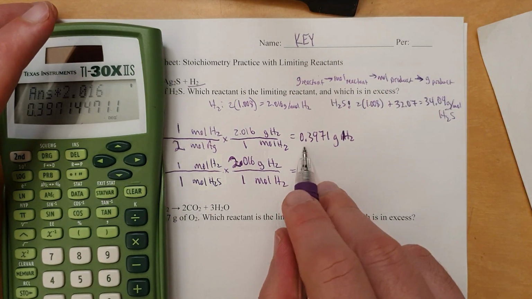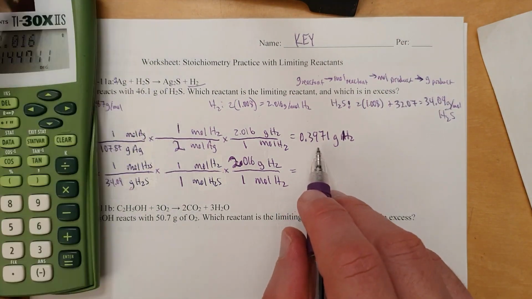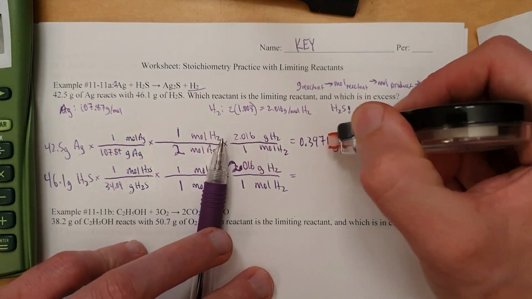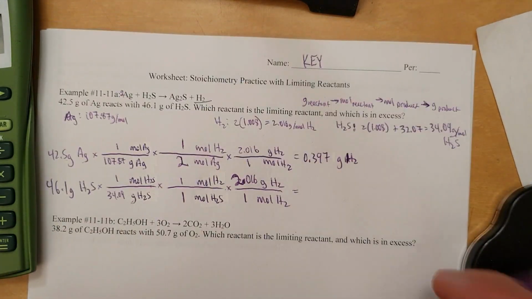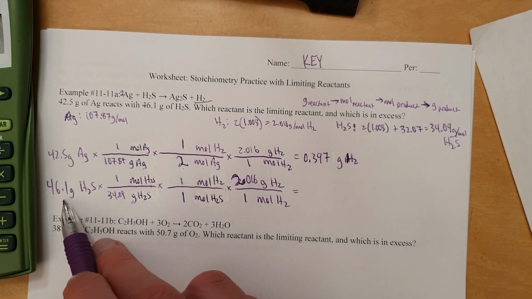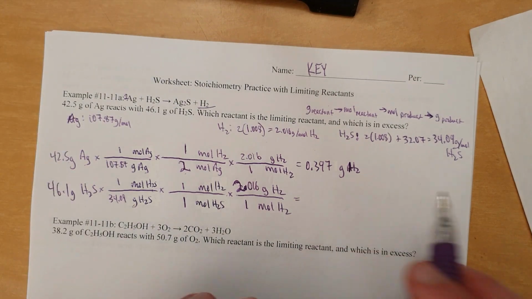But anyway, this is not rounded for sig figs. We don't care. We're just trying to find out which one makes a smaller amount. Technically, it should be 3 sig figs. Because that's more than 3, that's infinite, that's 4, so 3 sig figs it is. So, okay, I guess I'll round the next one to 3 sig figs too.